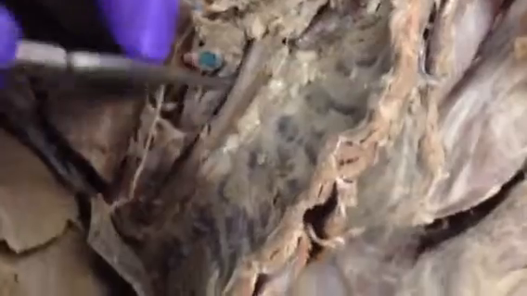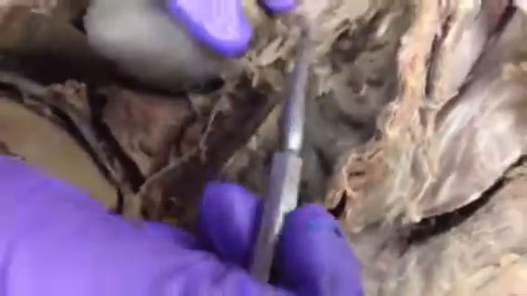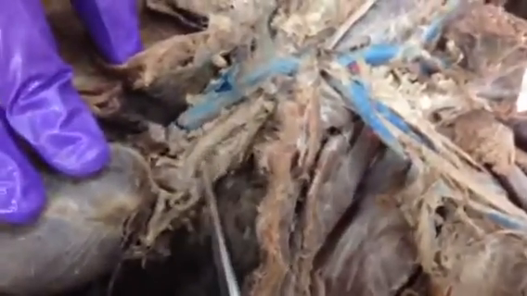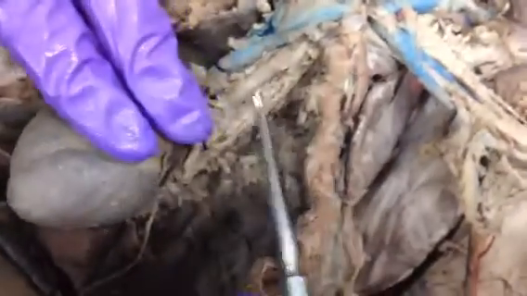And then for the arteries, here is the aorta, the descending branch of it that goes into the abdominal cavity. This would be the ascending part of the aorta. You have the big vessel that is more to the right side.